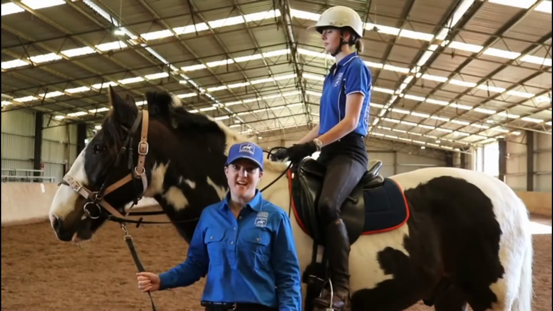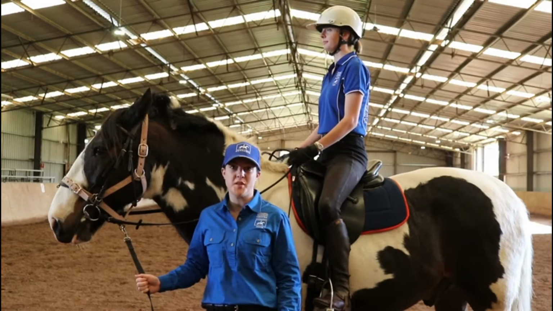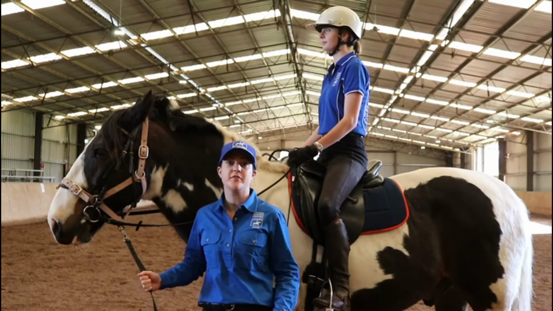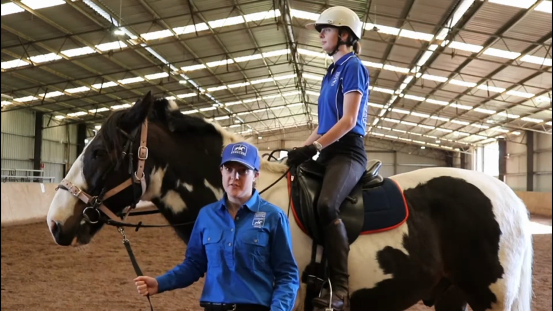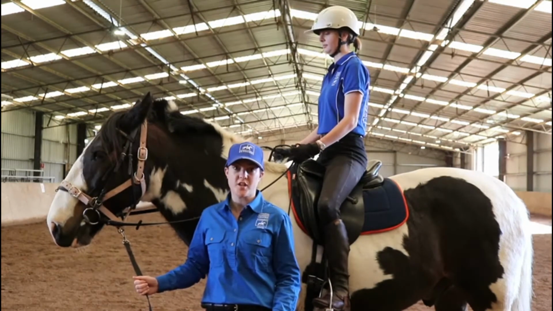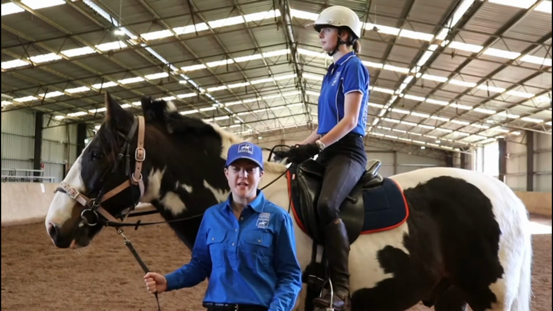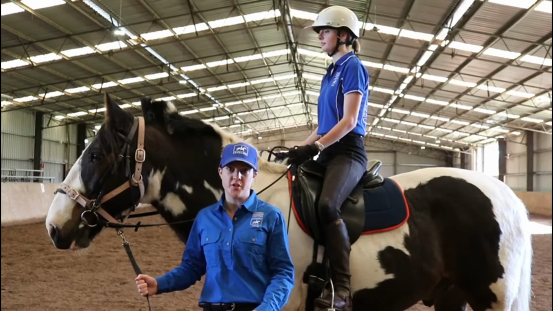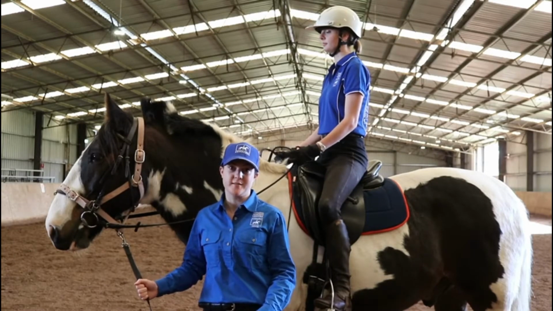Now with all of our aid sets, after you've applied them and the horse has given you the response that you've asked for, you have to release those aids again. So for example, when we go from walk to halt, if you're applying pressure on the reins and the horse is already stopped, you have to go back to your neutral position and release the pressure on the reins.